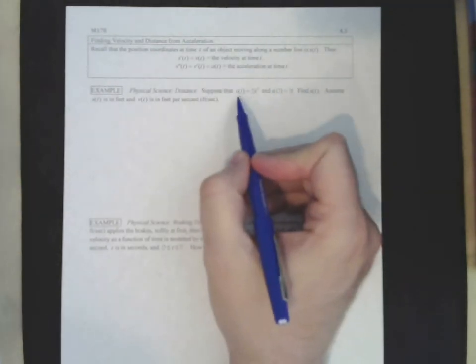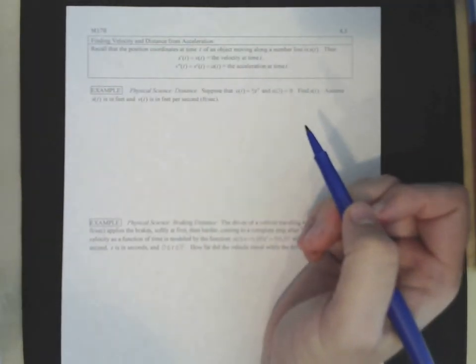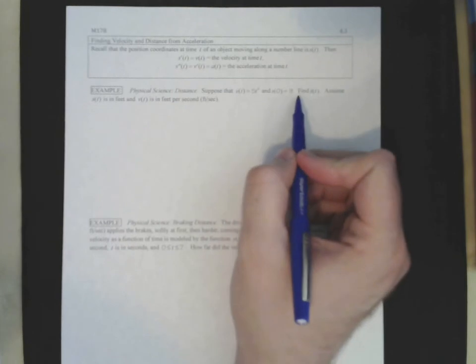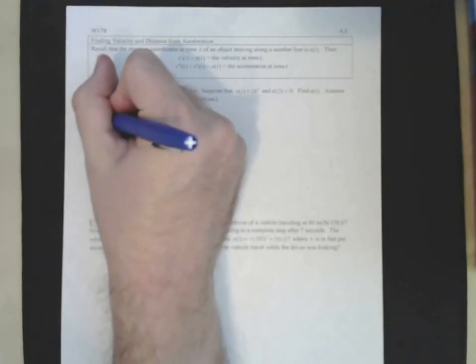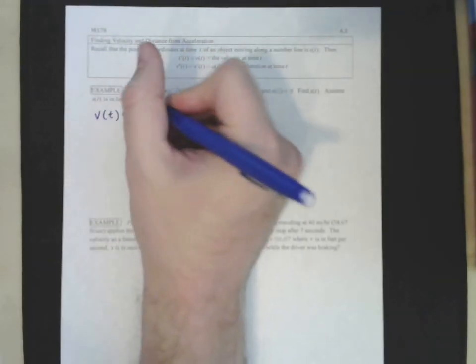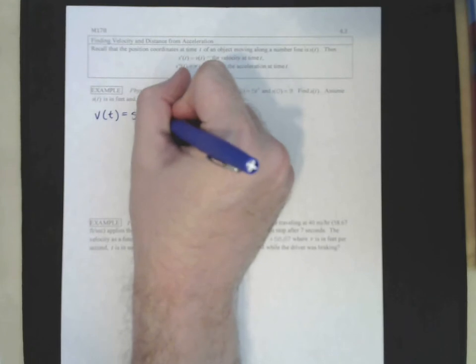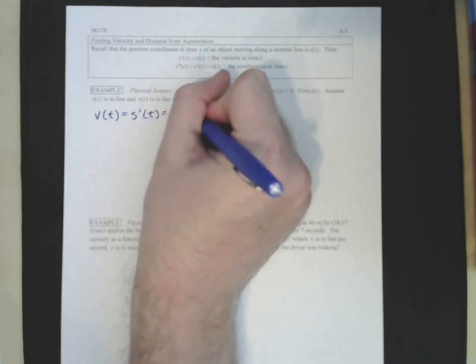So example, suppose that v of t is 5t to the fourth, s of 0 is 9. We want to find s of t, and we're going to assume this is in feet and velocity is feet per second. So v of t equals s prime of t, which is 5t to the fourth.